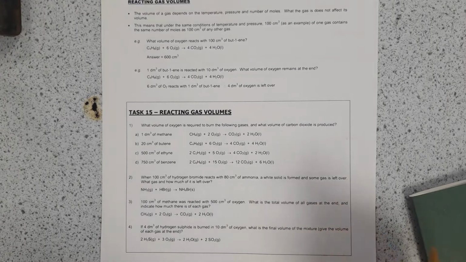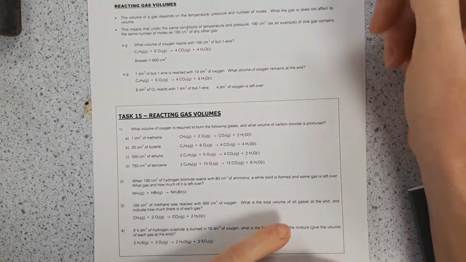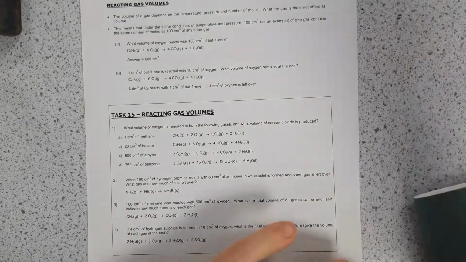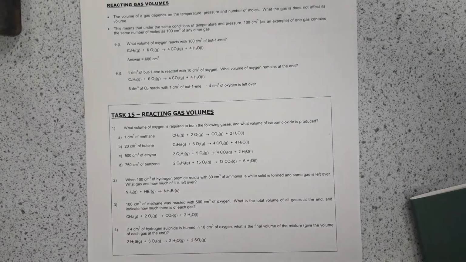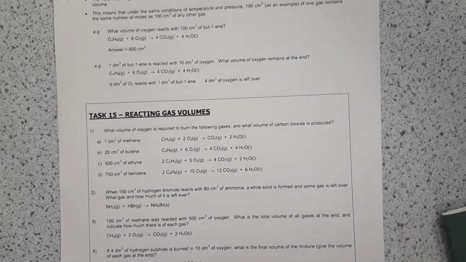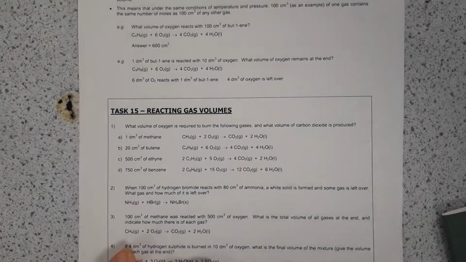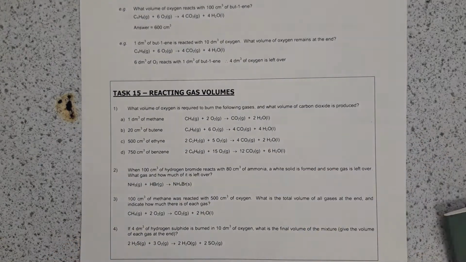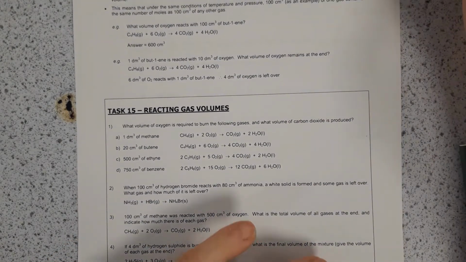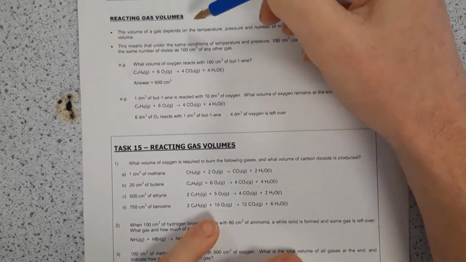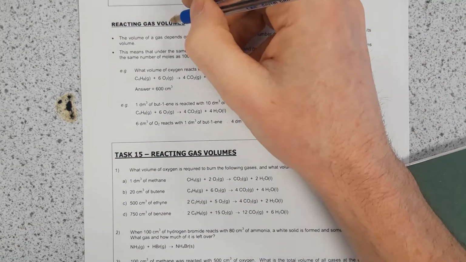Okay, year 12, I'm just going to make a little video now about reacting gas volumes. This is the bit I said Dr. Halliday would do, and she has made a video on it, but it's sort of on Teams, and I'm just going to make my own version here on YouTube. So there are these types of calculations with reacting gas volumes.